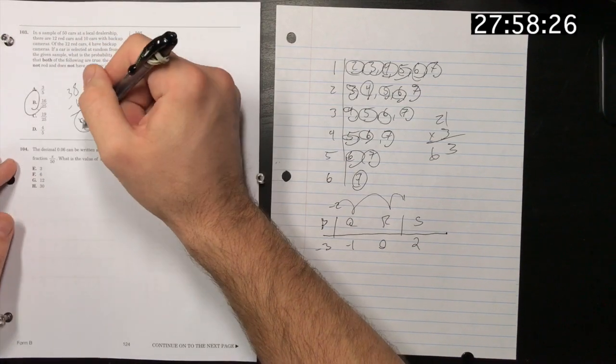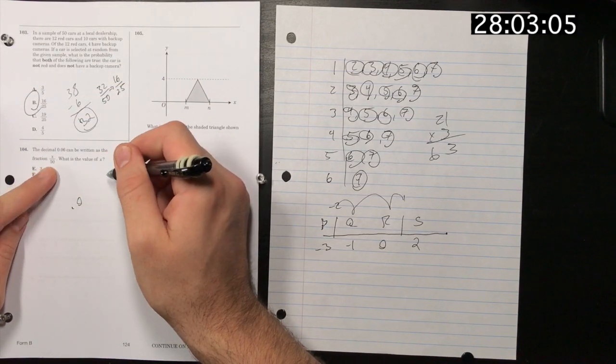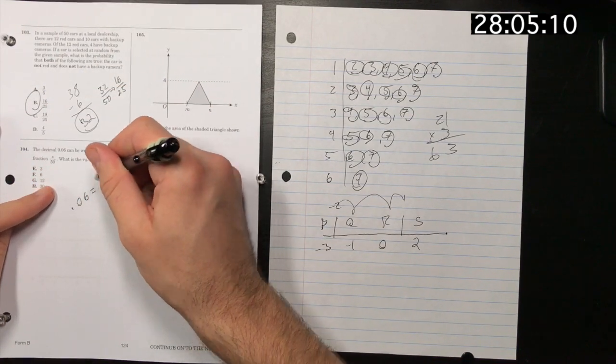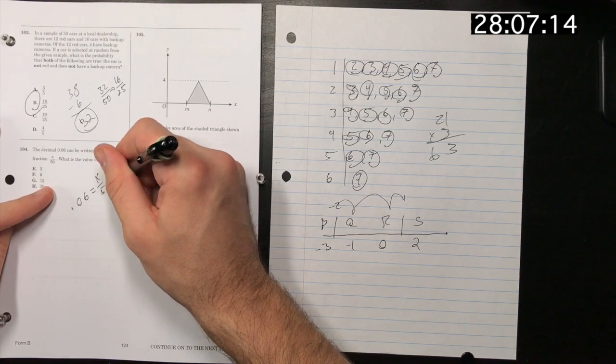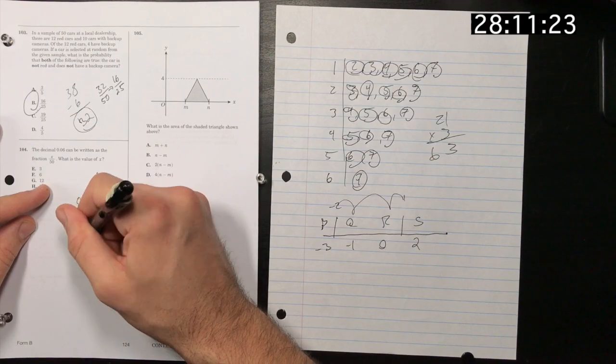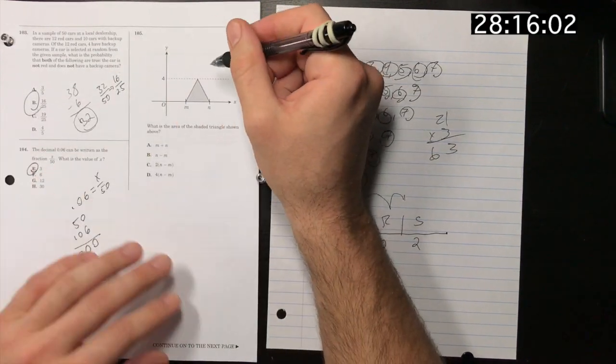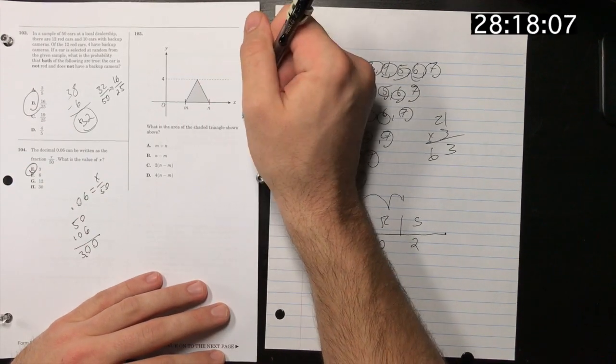That's our answer. The decimal 0.06 can be written as a fraction, so what is the value of x? 0.06 equals x over 50. That's it. So 0.06 times 50, that's 30. Give me those 2 decimal points, 3. What is the area of the shaded triangle shown above?